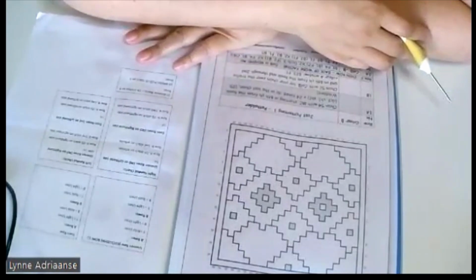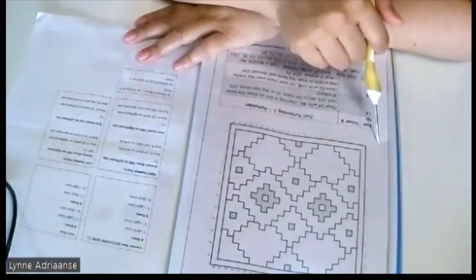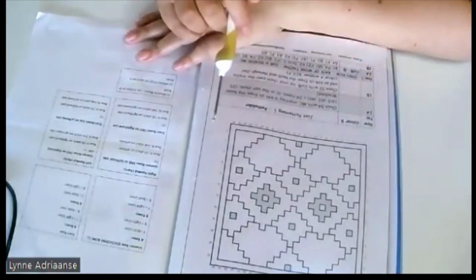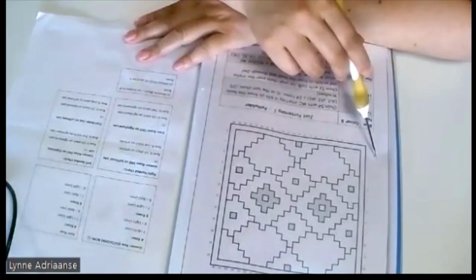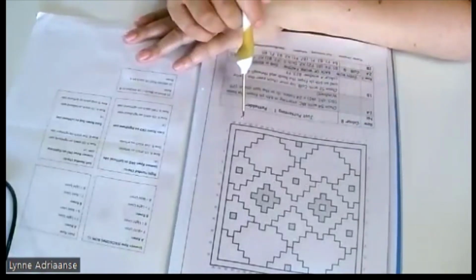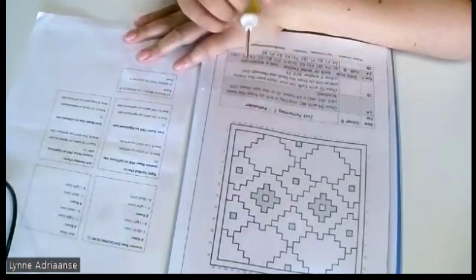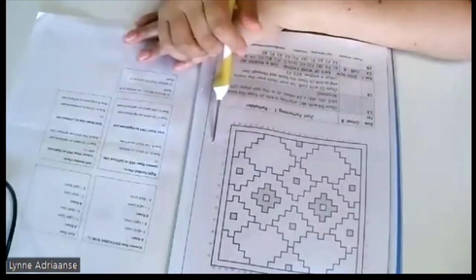The one thing to remember, when you're working with a right-handed chart, your outside stitch is going to be on the left side. Your end stitch for your B row is also going to be on the left side on your uneven numbered rows, and on your even numbered rows, your outside stitch and your end stitch for your A and B rows is going to be on the right side.